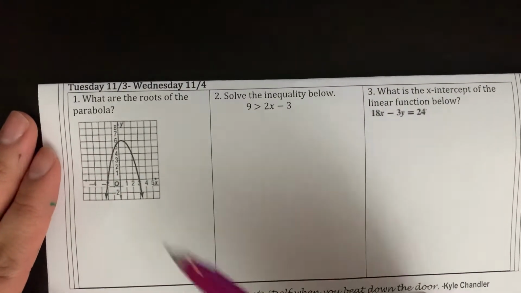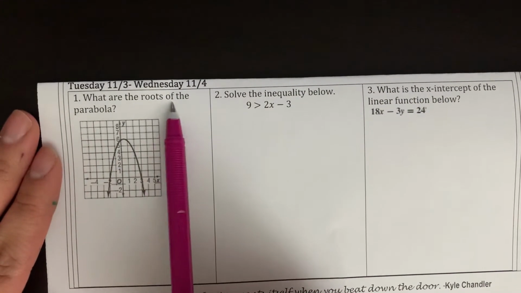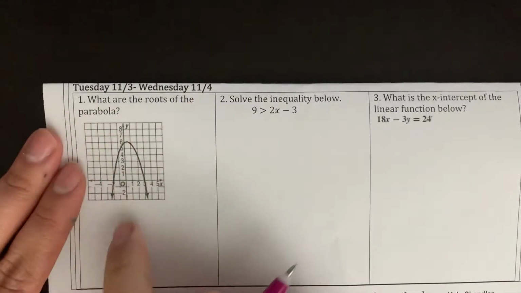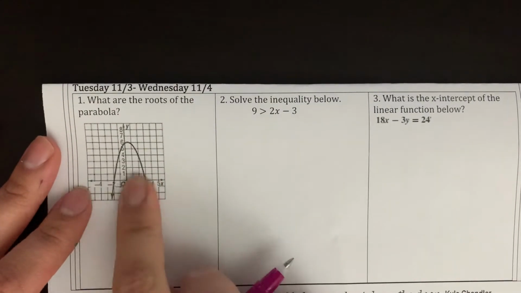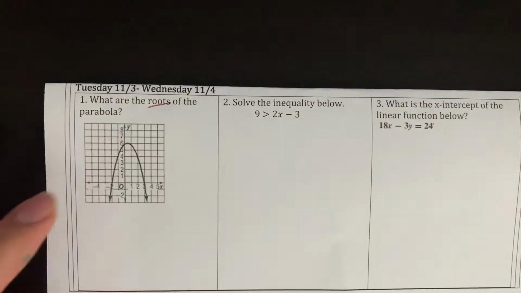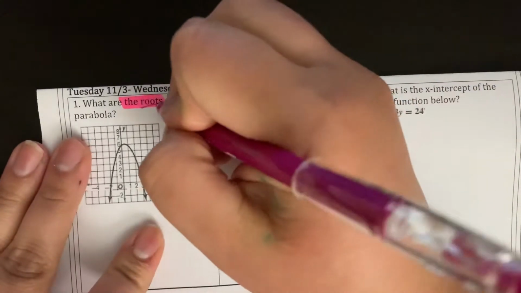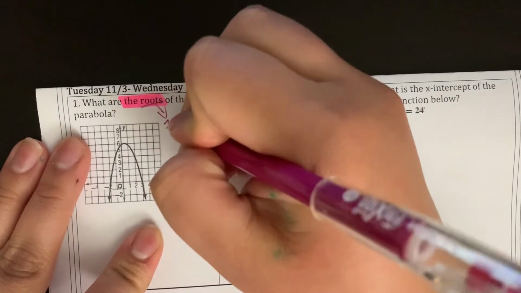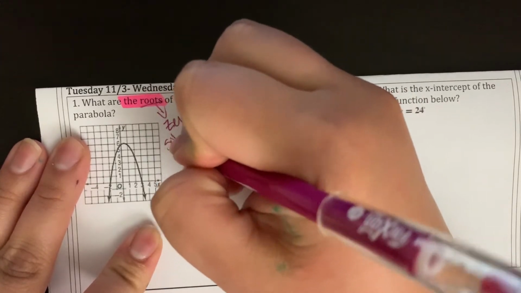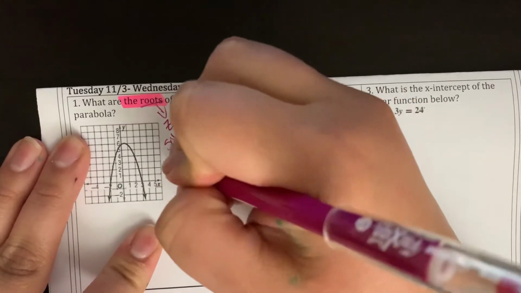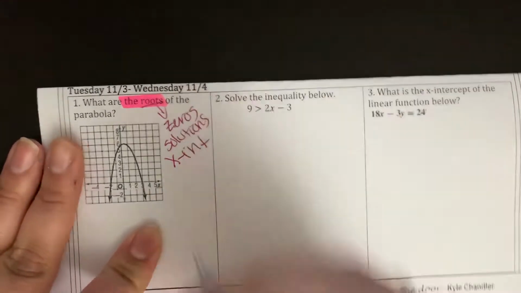Okay, so here's today's do now. What are the roots of the parabola? Okay, so first of all, this U-looking thing, right? This is called a parabola, and it's asking for the roots, right? So this is our keyword. What are the roots? And roots is just another word for zeros, solutions, which all mean x-intercepts.